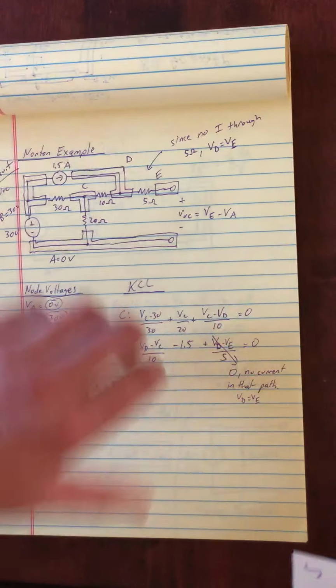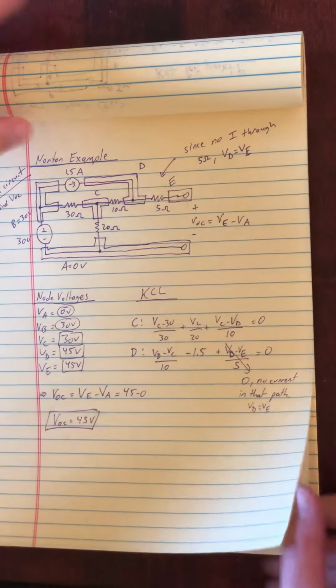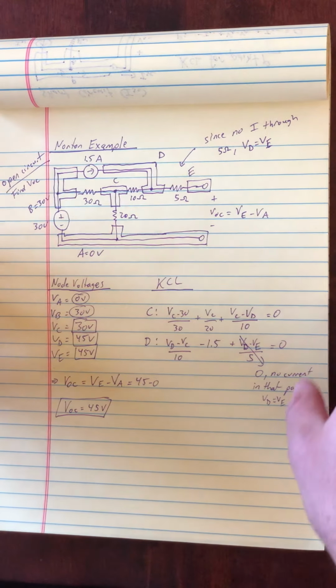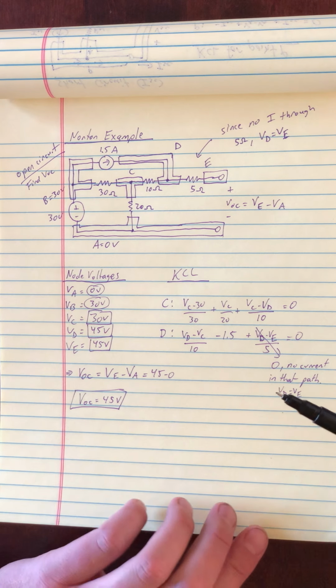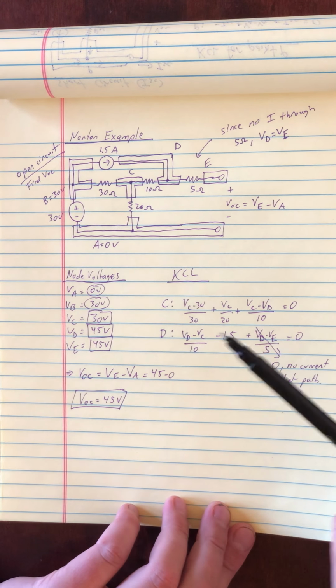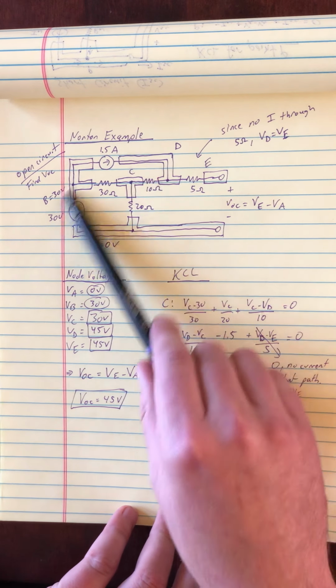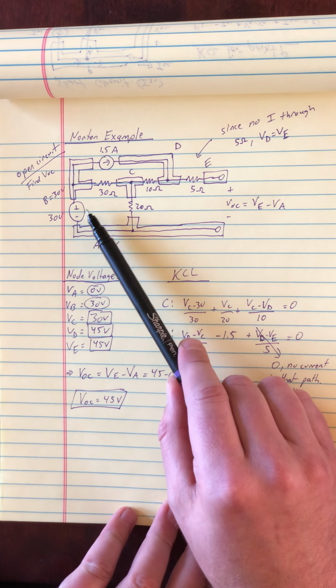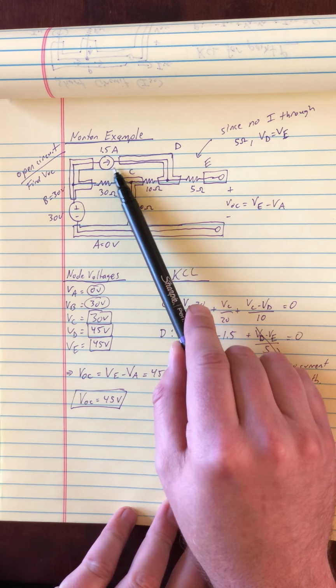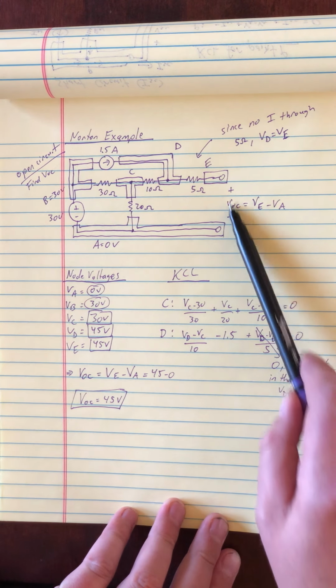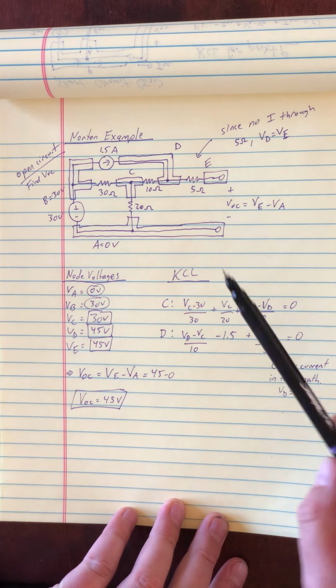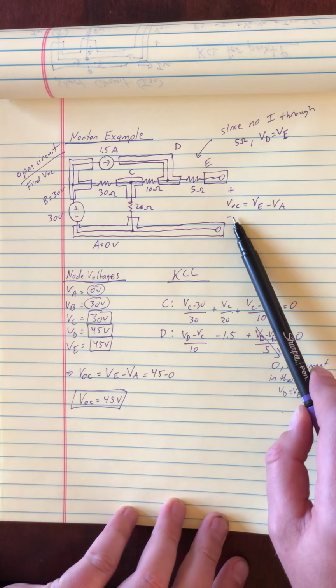All right, so let's do a Norton example. You guys should be getting pretty familiar with doing these node voltage solutions for the IV characteristic, finding VOC and finding ISC, because we've been doing that in each of these lessons. We're going to do it one more time here. So I have a circuit that has a 30 volt voltage source, a 1.5 amp current source, and various resistors that complete the circuit, and here is our port. We're going to look at the characteristic at this port.